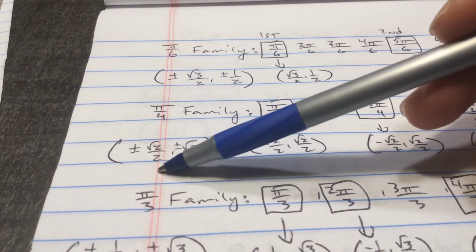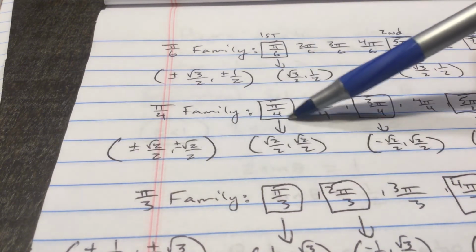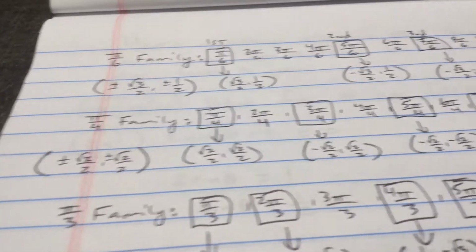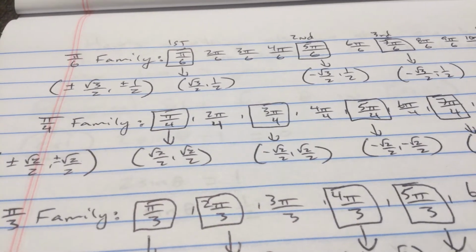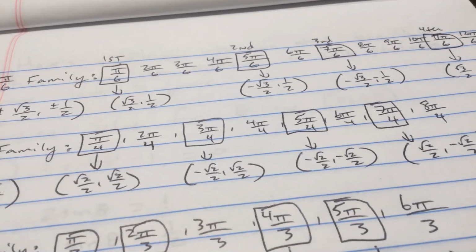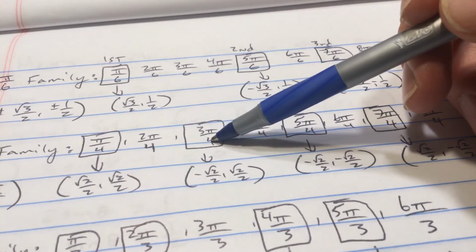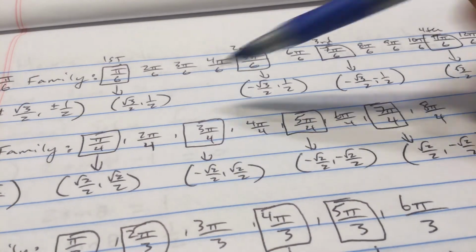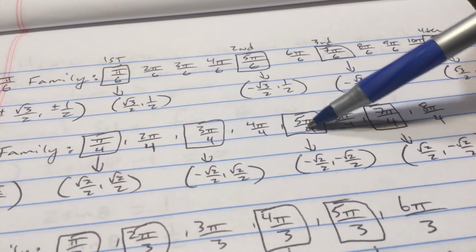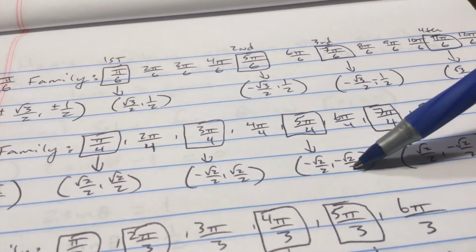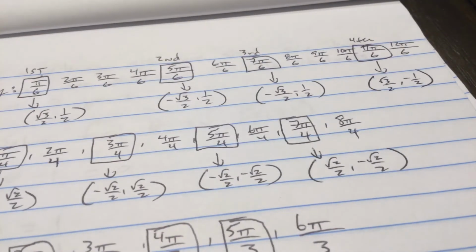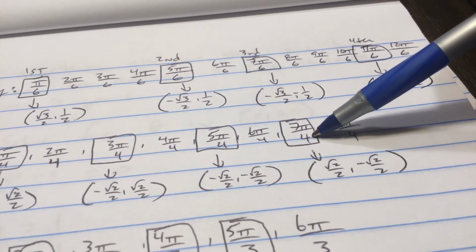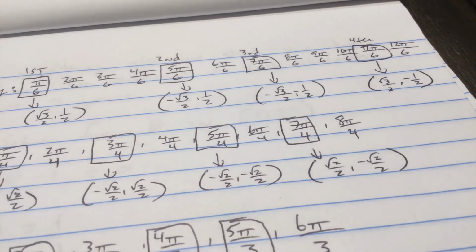So plus or minus root 2 over 2, plus or minus root 2 over 2. First quadrant, everything's positive, so sine and cosine are the same. Add pi 4ths, you get 2 pi over 4, which reduces. Add pi 4ths, you get 3 pi over 4, which is not reduced. That is in the second quadrant. Cosine's negative, sine is positive. Add pi 4ths, that reduces. Add another pi 4ths, that is not reduced. That's the third quadrant. Both are negative. Add pi 4ths, does reduce. Add pi 4ths, that does not. Fourth quadrant, cosine is positive, sine is negative.